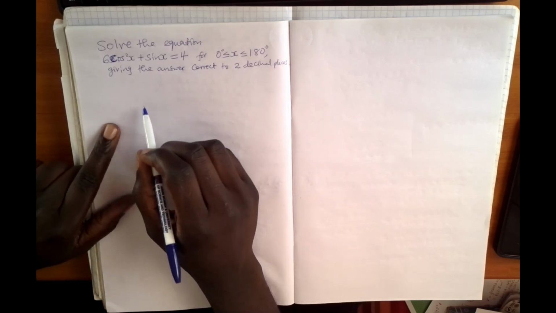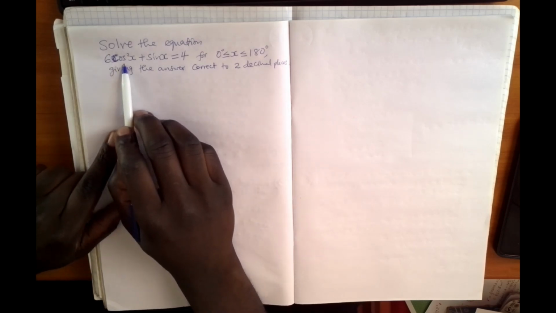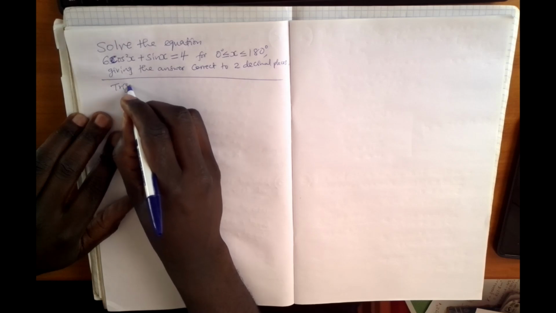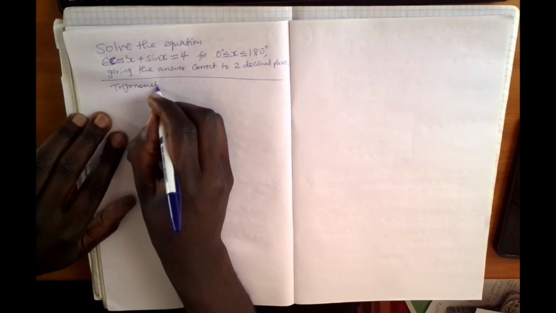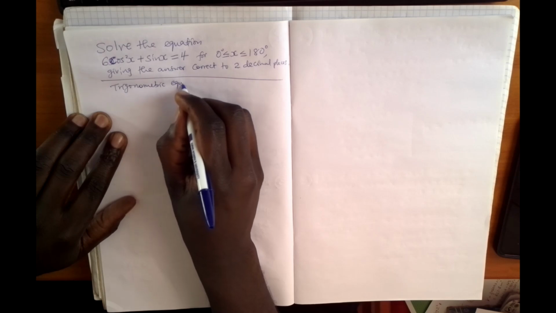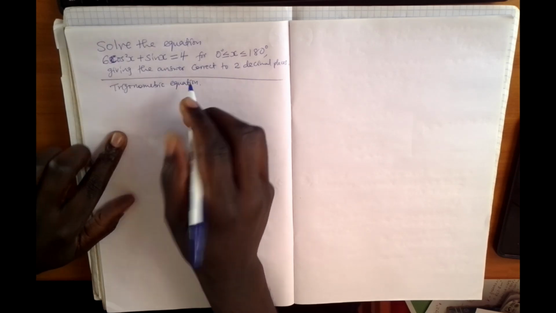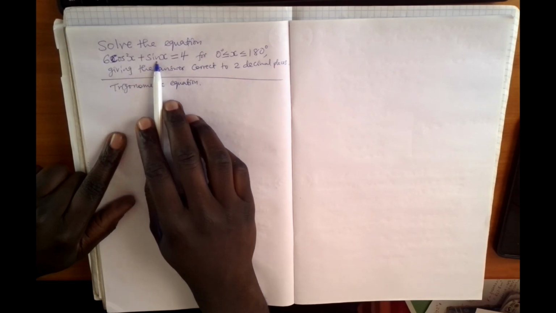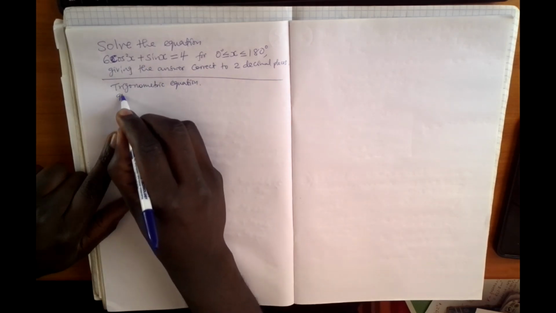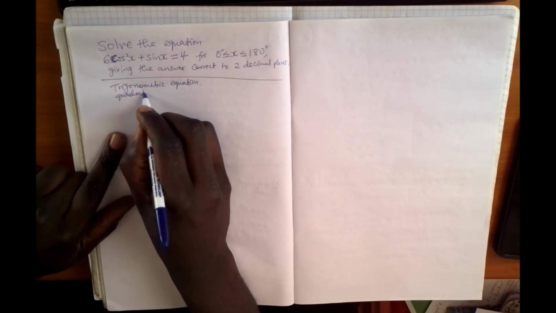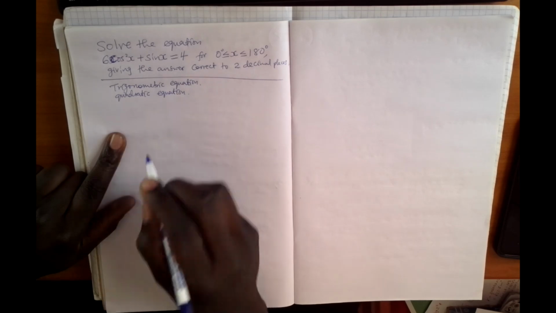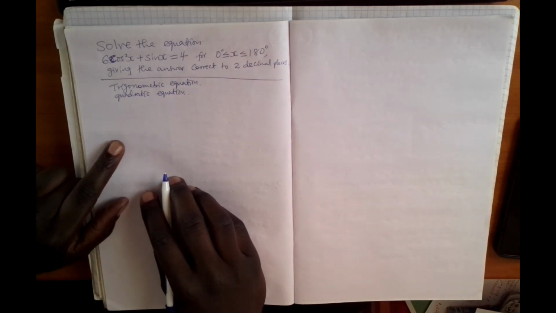So the first thing we need to know is that this is a trigonometric equation. And for this trigonometric equation, we have to write it such that it will lead to a quadratic equation, and hence we shall be able to solve it.